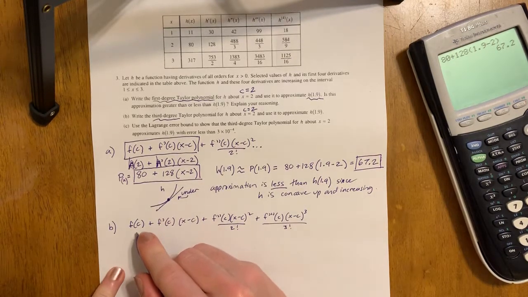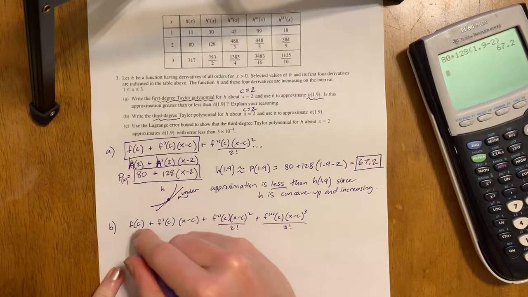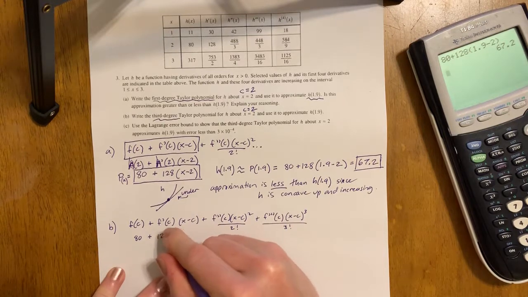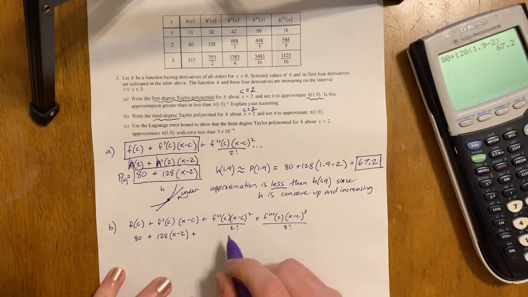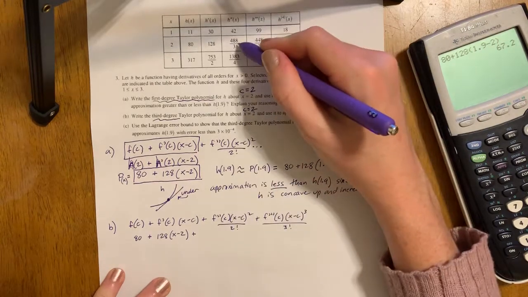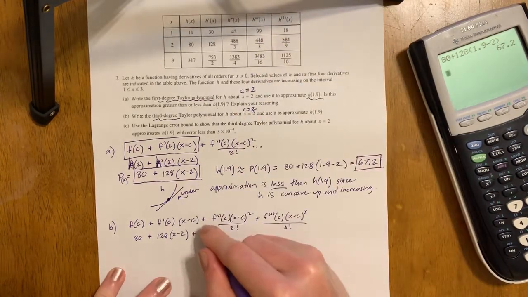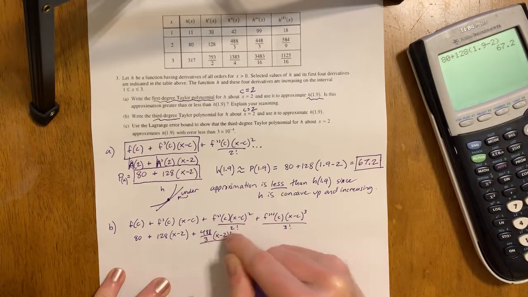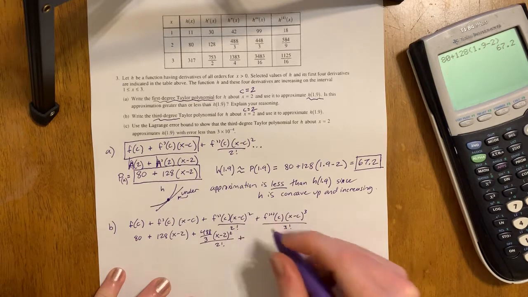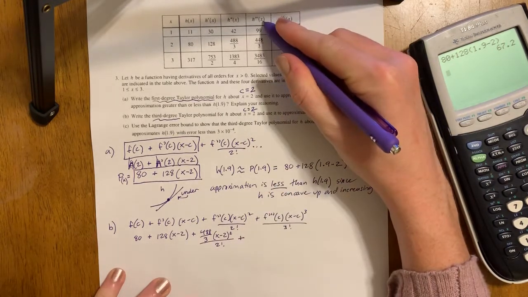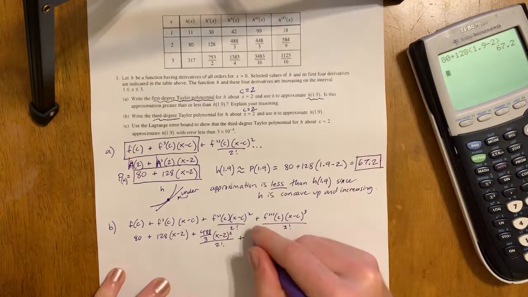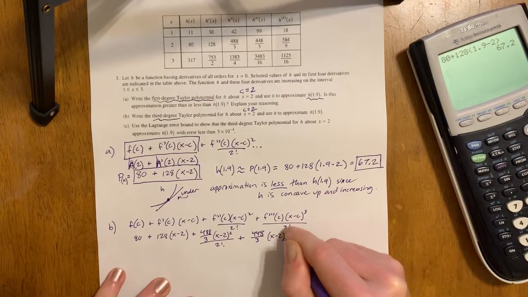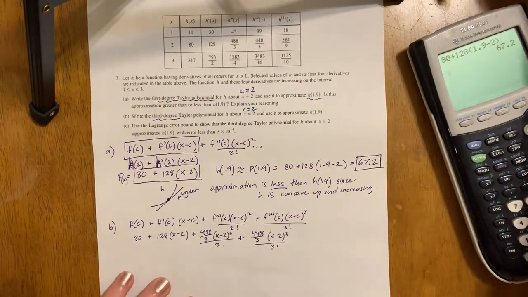So f of 2, because it's centered at 2, is 80, plus f prime of 2, we already found that was 128, x minus 2, plus h prime prime of 2 is 488 over 3, x minus 2 squared over 2 factorial, plus h prime prime prime, the third derivative at 2, 448 over 3, x minus 2 cubed over 3 factorial.